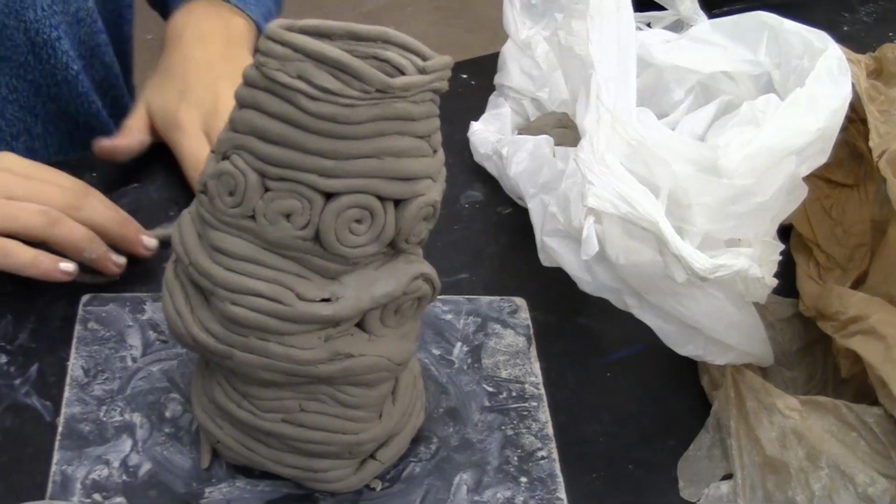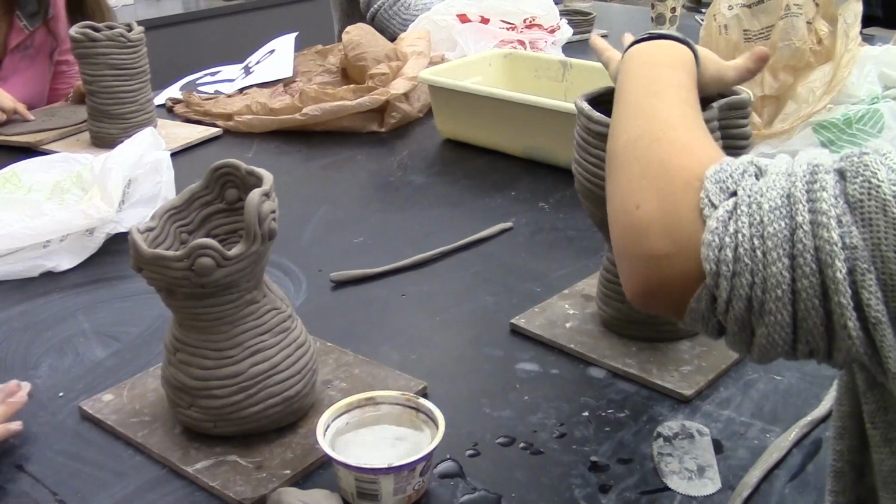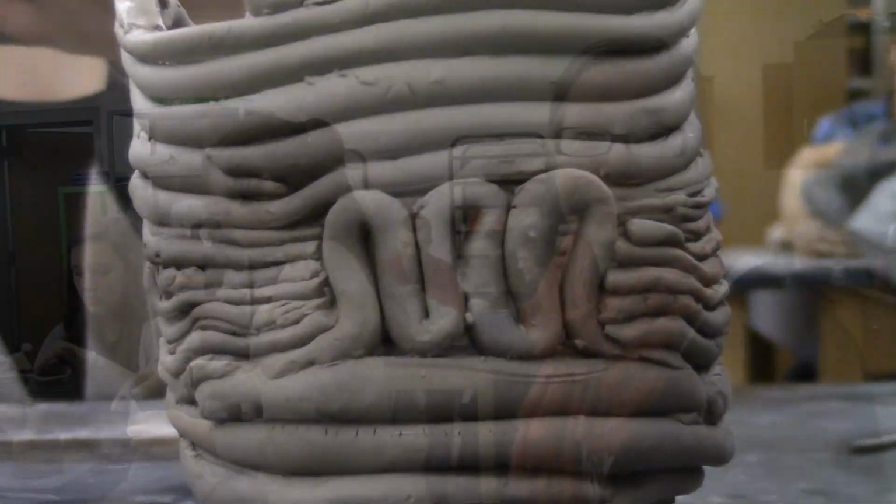It's a very versatile way to build a pot out of clay, so they have, as you can see, come up with some really interesting forms, and they're doing a great job for beginning ceramic students. So enjoy looking at what they have going on.